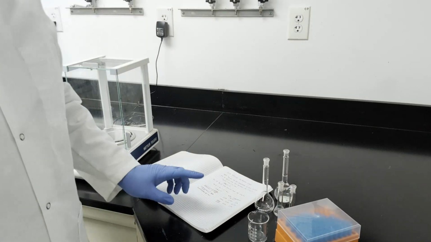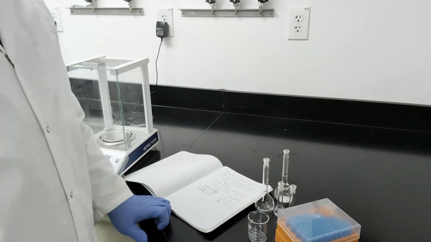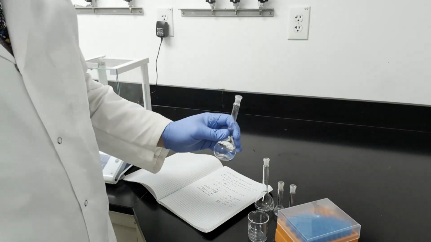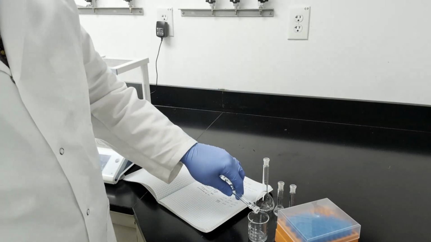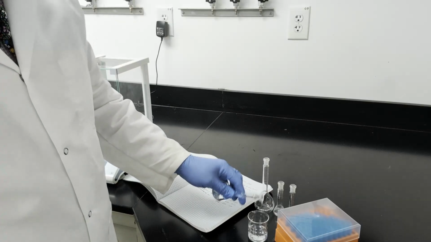Okay, so I'm going to make a 1, 0.5, and 0.1 milligram per milliliter. So I'm going to take my concentrated stock, pour some out.